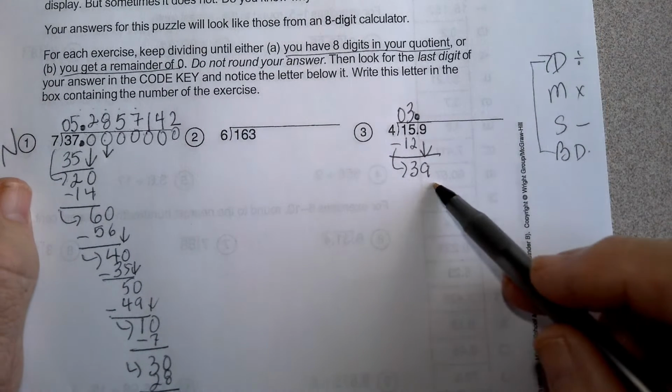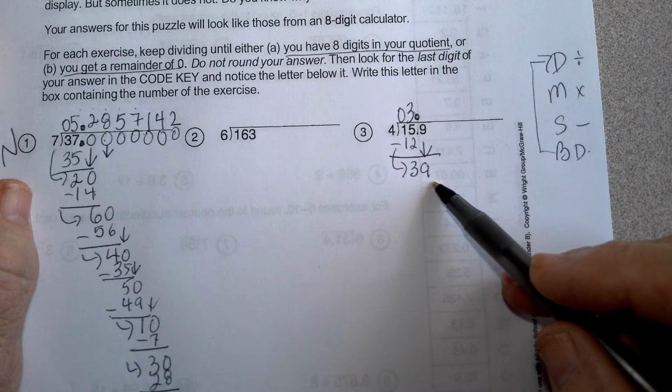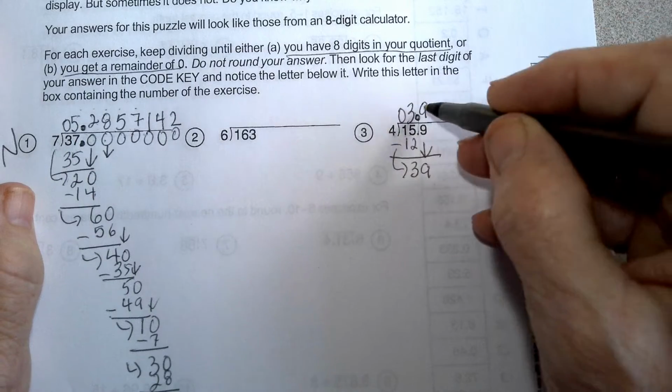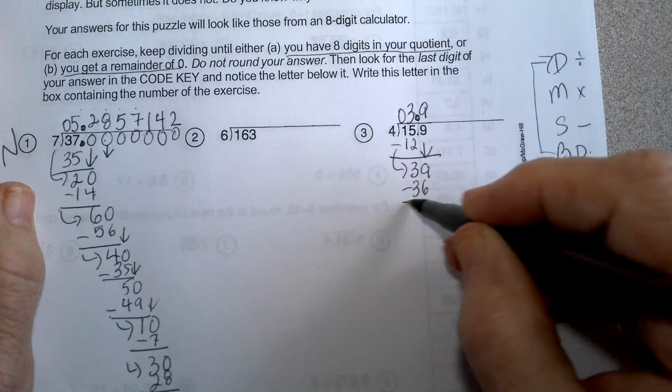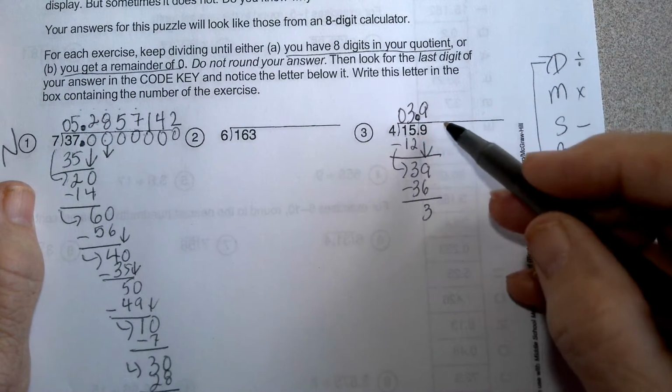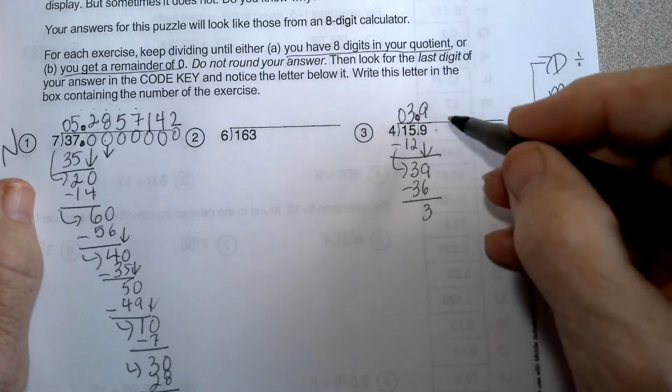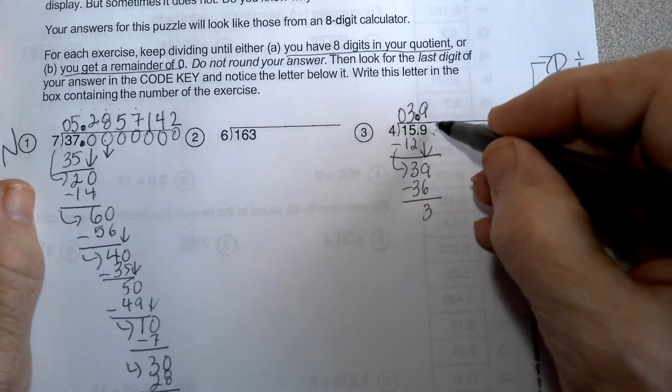If that were a 40, it would go 10 times. So how many times does it go? I don't have 40. How many? 9. This is going to go 9 times. 9 times 4 is 36. Sister subtract. Brother bring down, but what do I have to put? What do I put? A 0.